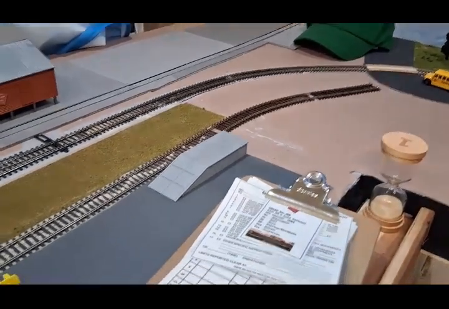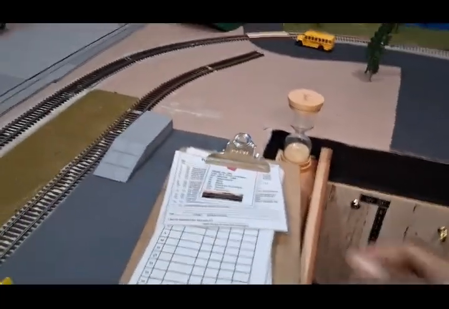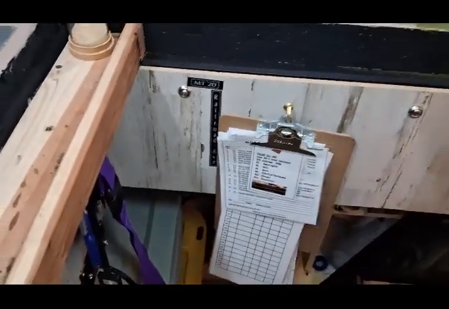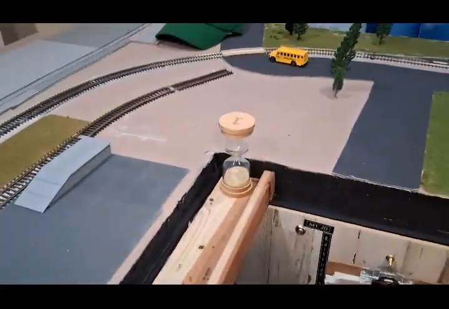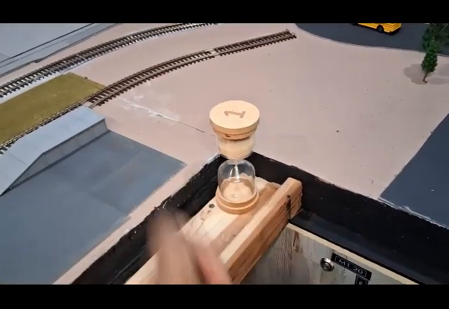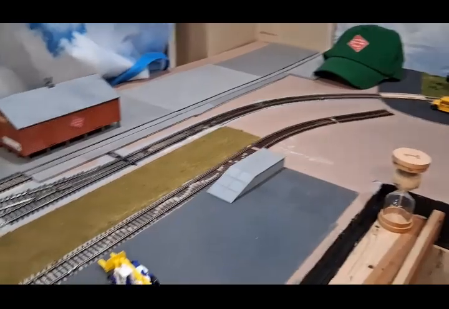Coming down this way, one thing I also did is that I put a proper hook here, which means that when I hang this up, it doesn't get knocked off, which was a constant problem. This is a 1-minute timer. For some of the things that I do, you need to wait for 1 minute. That's a really simple, easy way to do that.